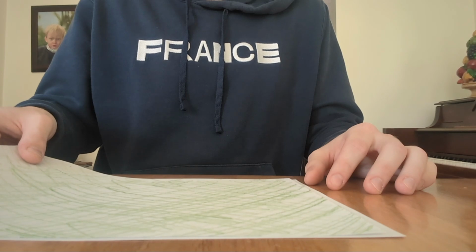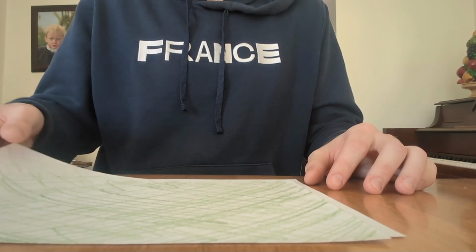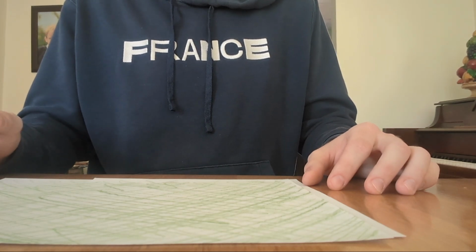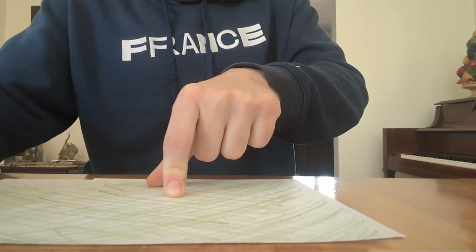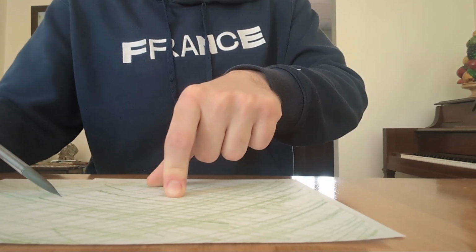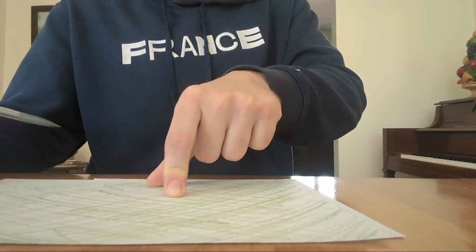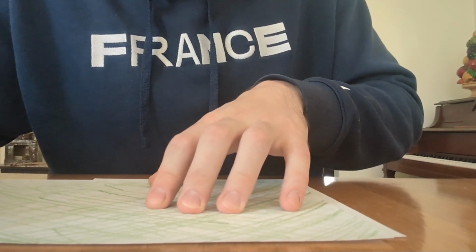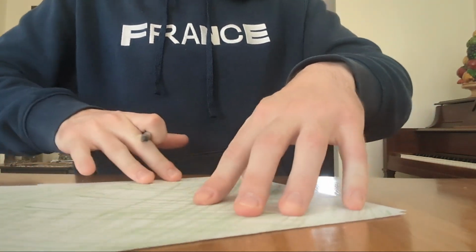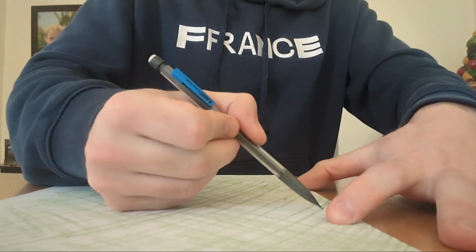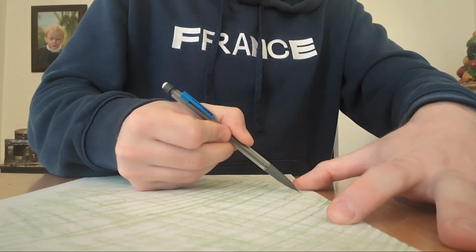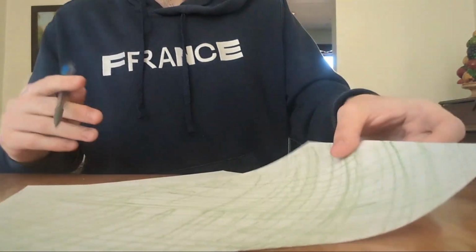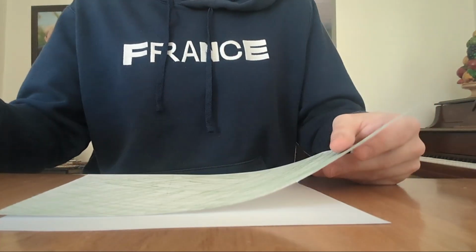Now I have to make this into a slightly smaller square. Okay. Some little lines to cut. Okay. Got some little dashes going here.